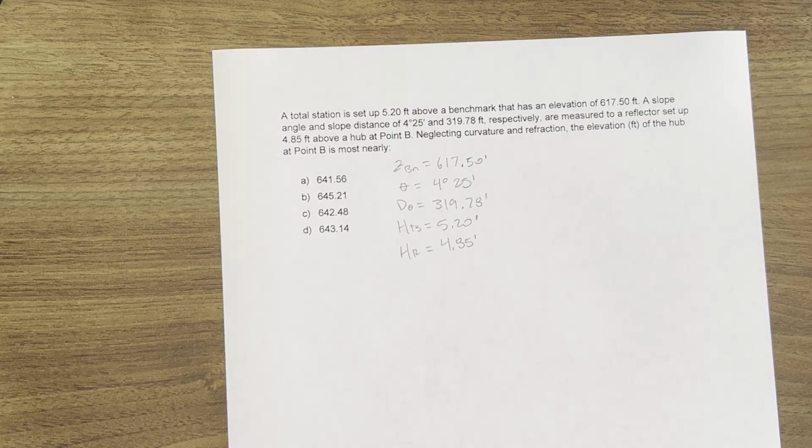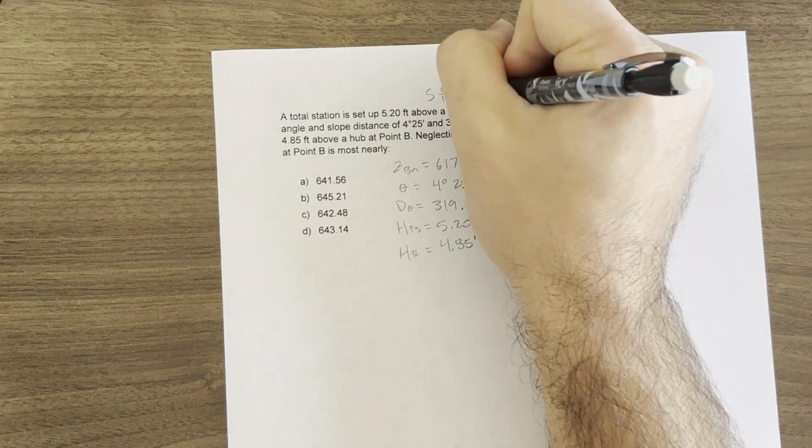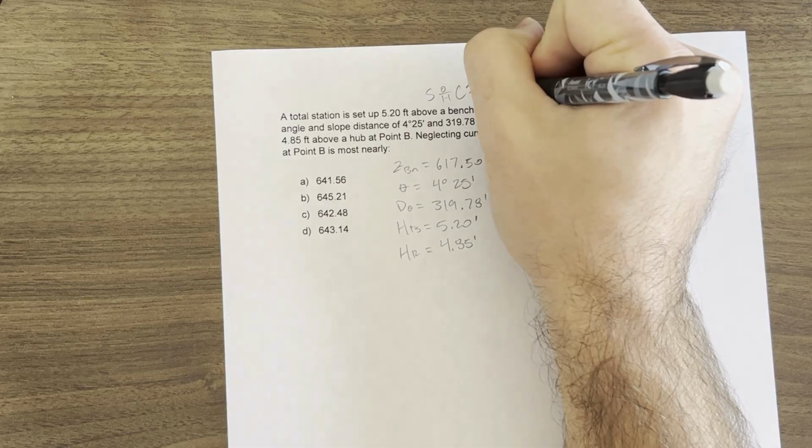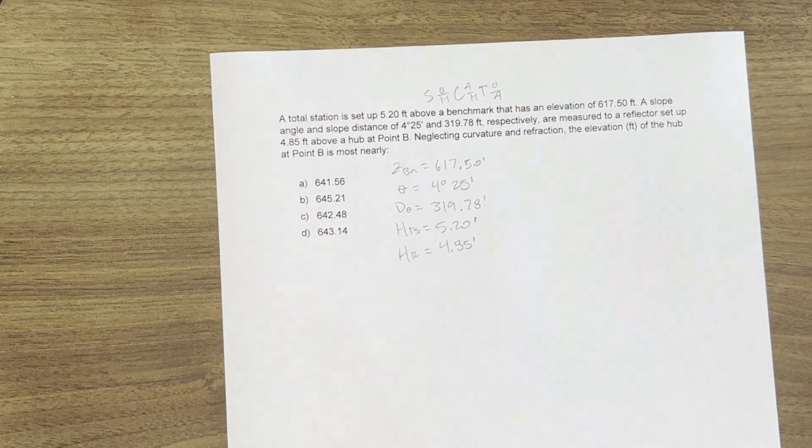All right, I'm going to draw something and just put this out there. Surveying is basically always triangles, right? That's what we always solve for. So one of the things we need to remember is SOHCAHTOA. Most important thing in all of surveying, SOHCAHTOA: sine, cosine, tangent.